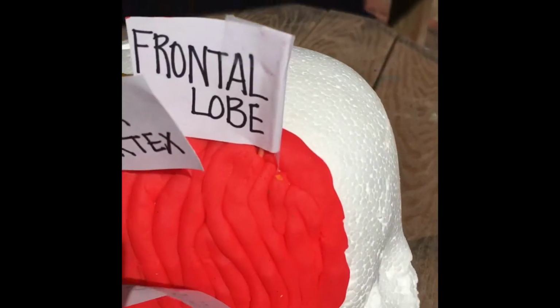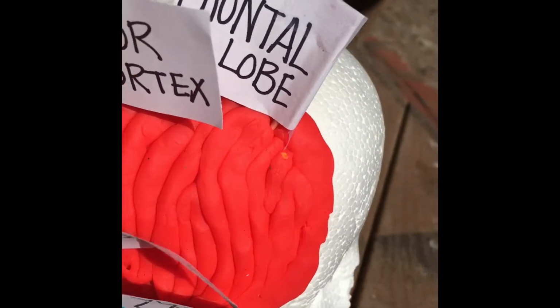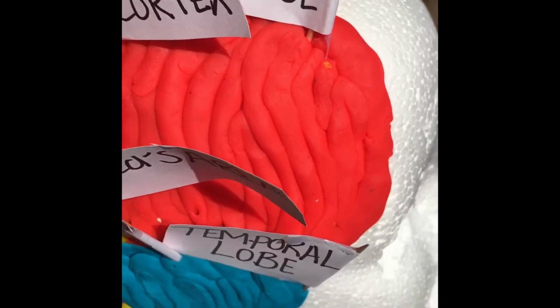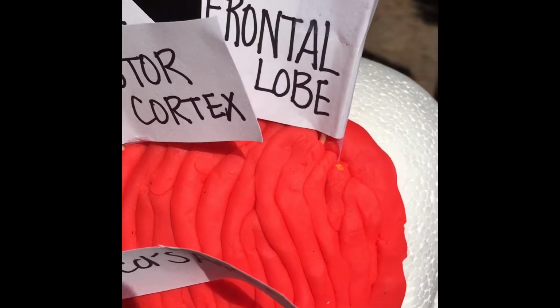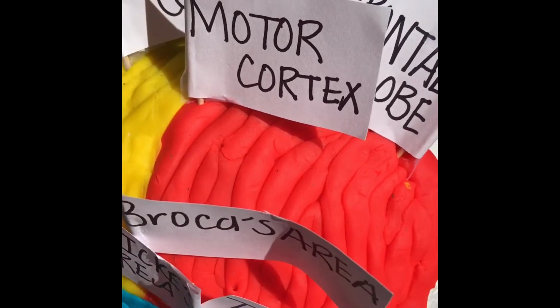The next part is the frontal lobe. The frontal lobe, which is literally located at the front of your head, is key when it comes to controlling your body movement, speech, smell, personality, emotional reactions, and more. Inside of the frontal lobe lies the motor cortex, which consists of brain areas involved in motor function.